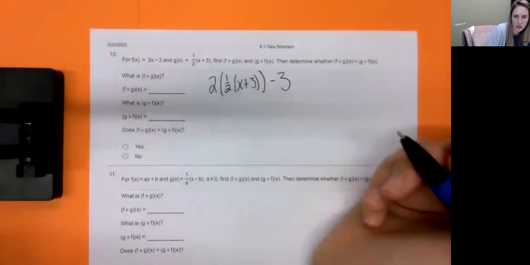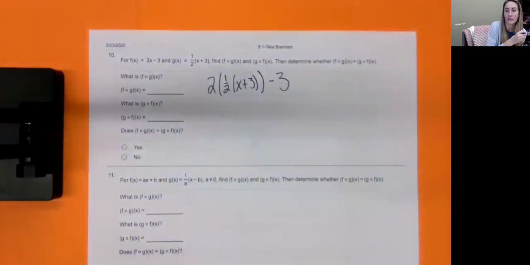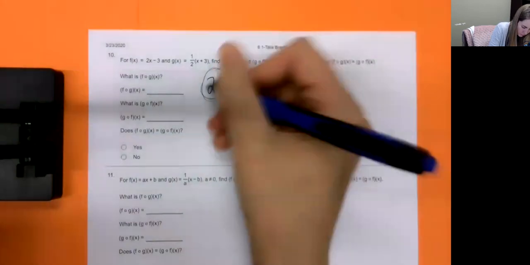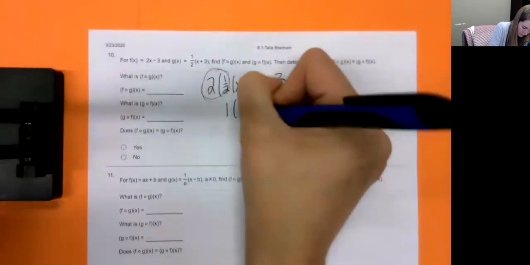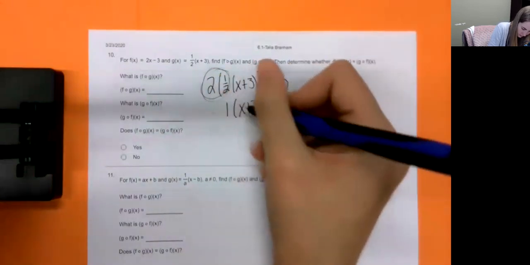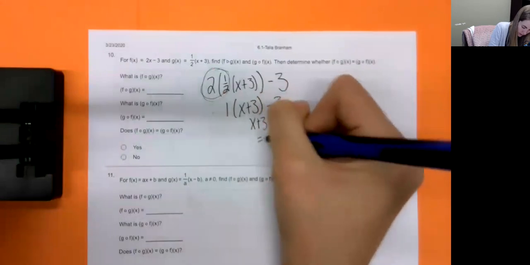There's a couple ways we could go about this. Since we have 2 times 1/2 times the sum of x and 3, 2 times 1/2 is 1. So we'd have 1 times x plus 3 subtract 3, which would end up being x plus 3 subtract 3, which is just x.